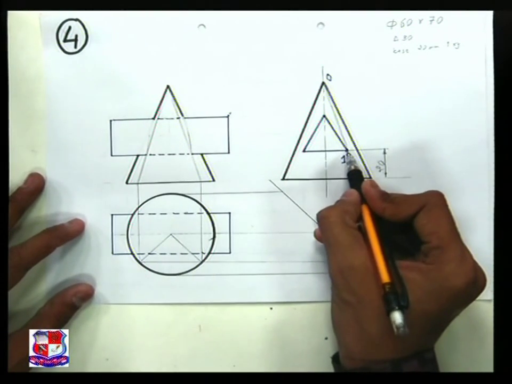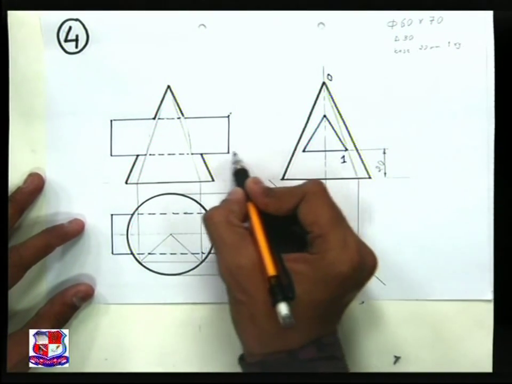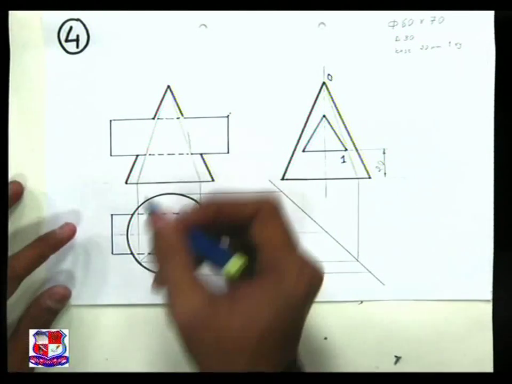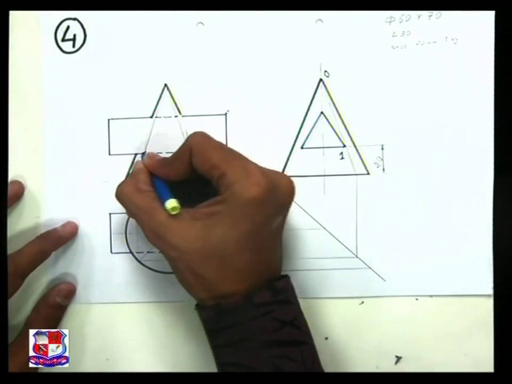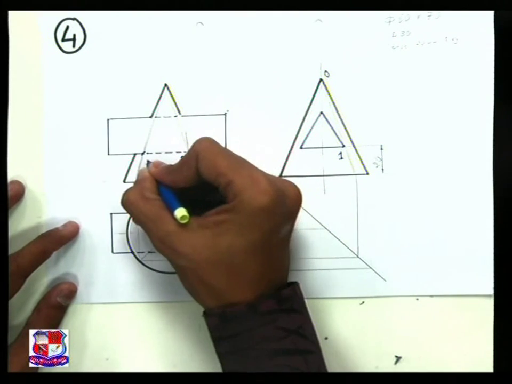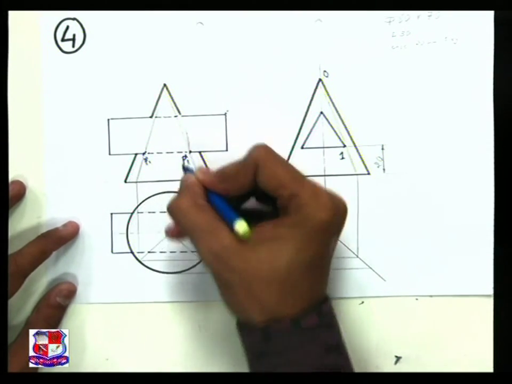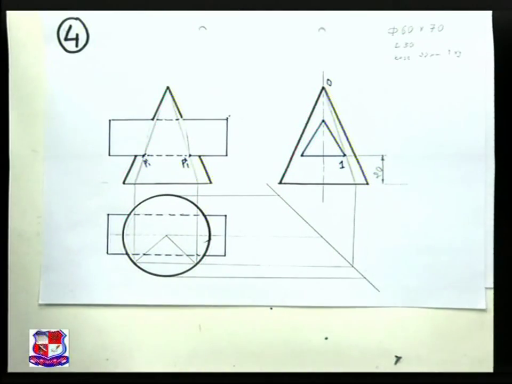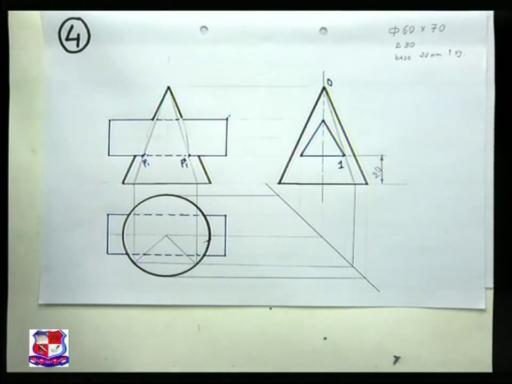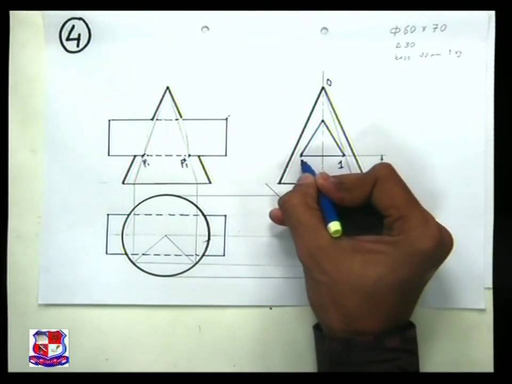After that, this is point number 1. Draw a horizontal line from point 1; it will cut that generator at one point over here, and another point over here. So this is point P1 or P1 dash. Now similarly, to find the position of point number P2, this is point number 2.